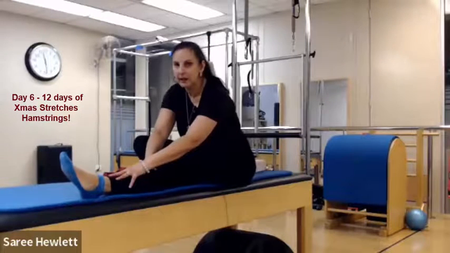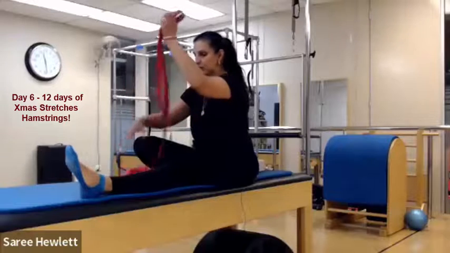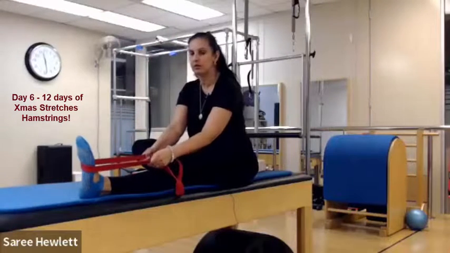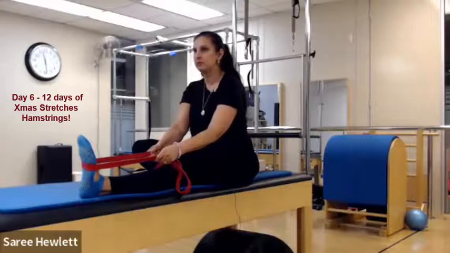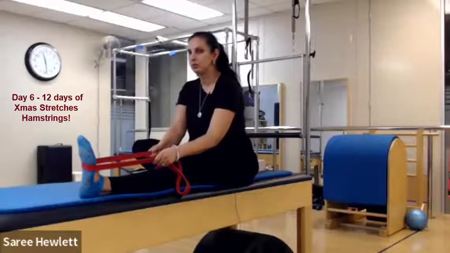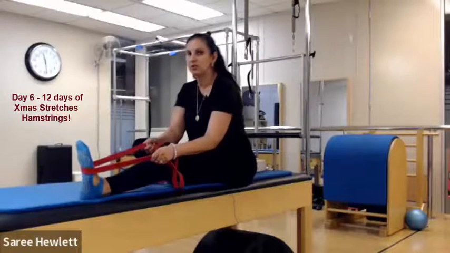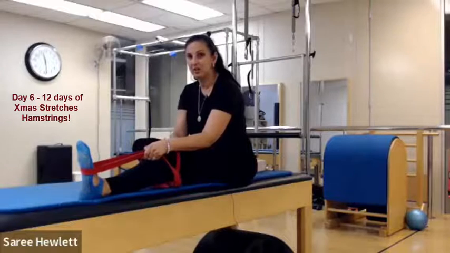Trying to reach down the leg as far as you can. If you wanted to add on the stretch, you can have a strap around the foot, and we're using the strap around the foot. Take it right in, breathe out, ease forward. Okay.